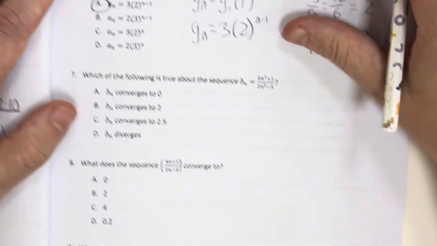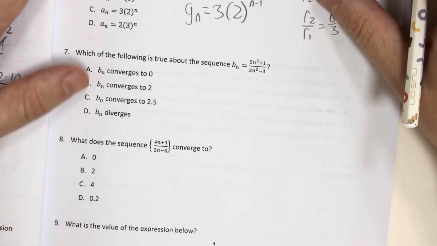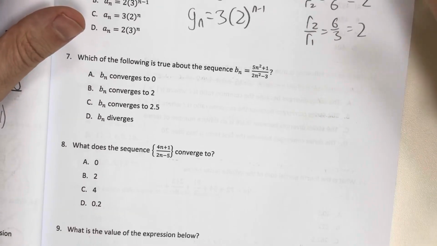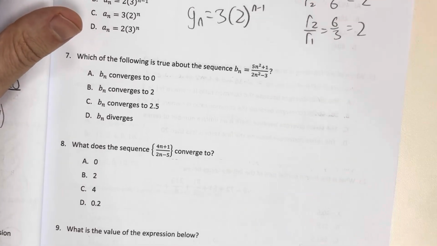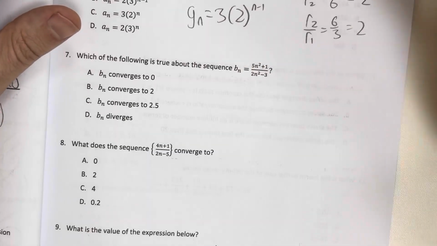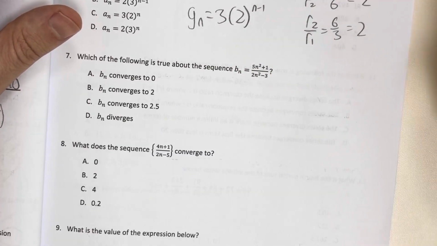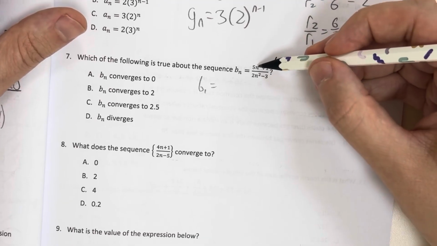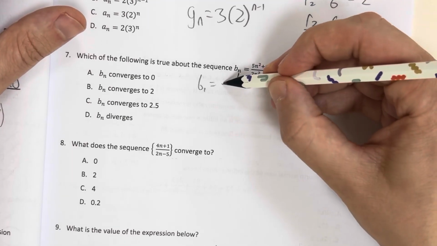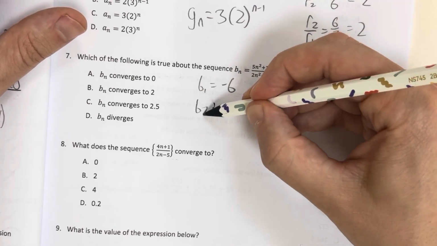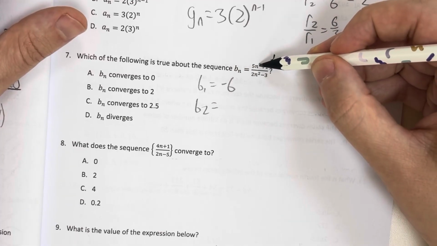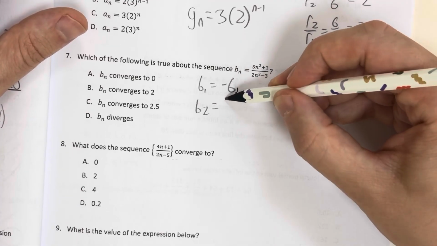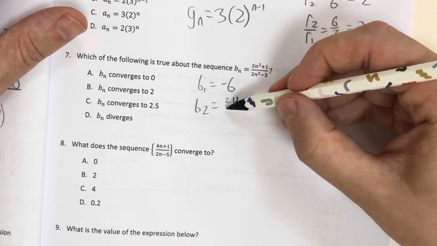Okay, which of the following is true about the sequence? Okay, so remember, theoretically, we could write out a bunch of terms of the sequence, right? What's b sub 1? It's 6 over negative 1, it's negative 6. What's b sub 2? It's 5 times 4, 21 over 5.